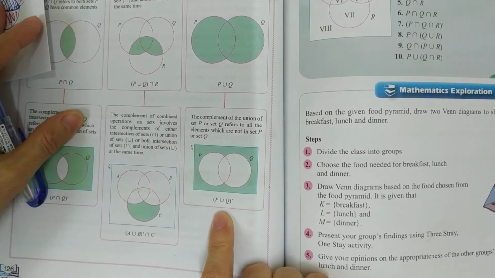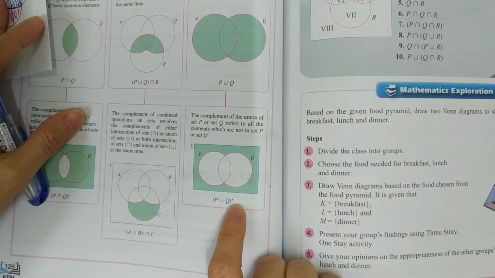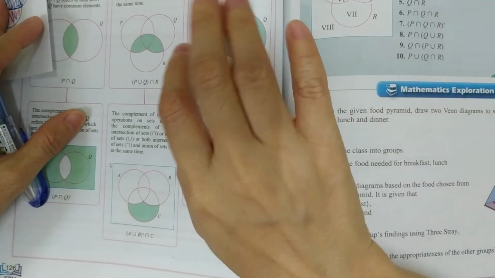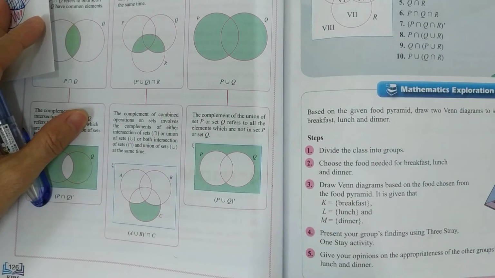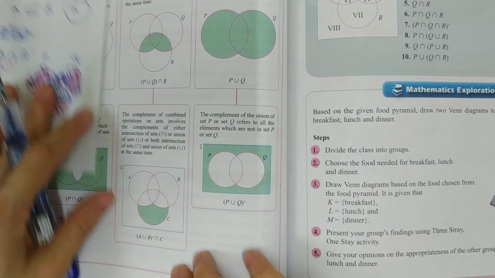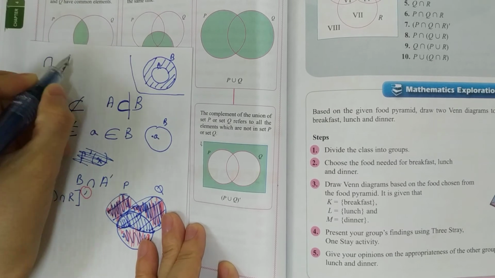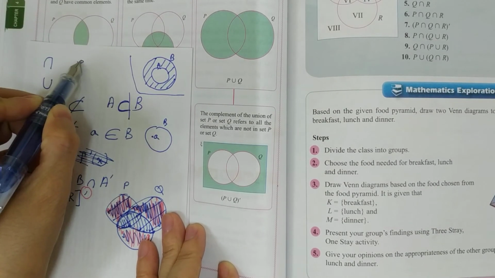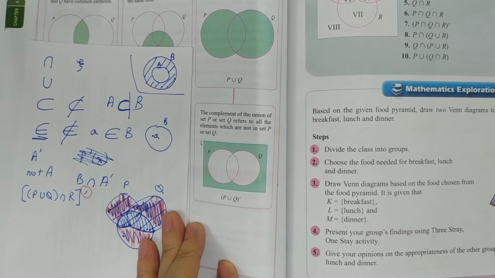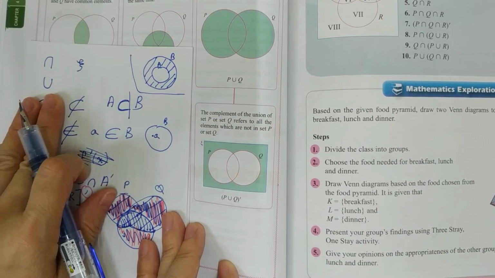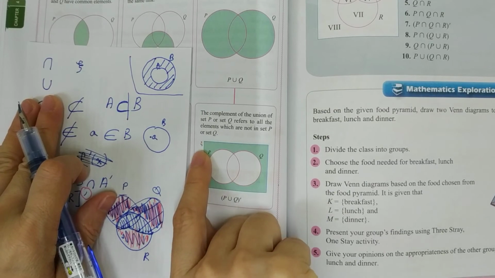Then of course this one, outside of P and Q. So instead of all of it inside these two circles, it is everything else in the universal set. Oh yeah, I forgot about the symbol for universal set. That one is actually very weird. What I do is an E with an S. Not the best looking one, I've tried, but I never seem to get these beautiful ones.